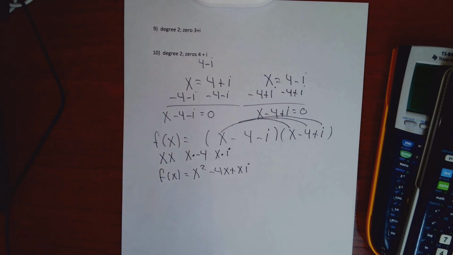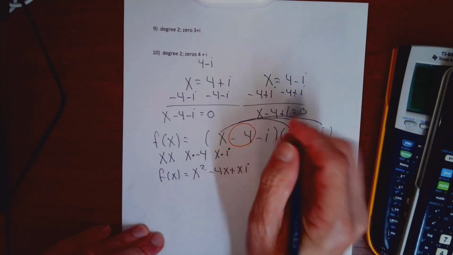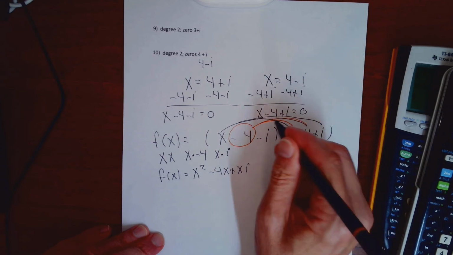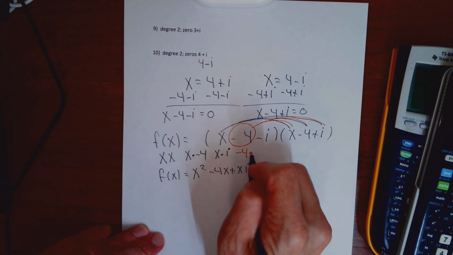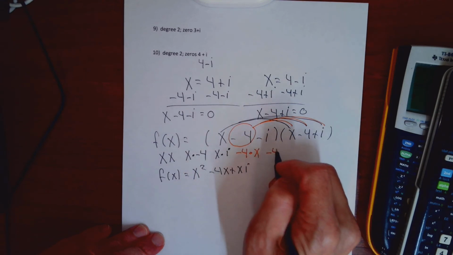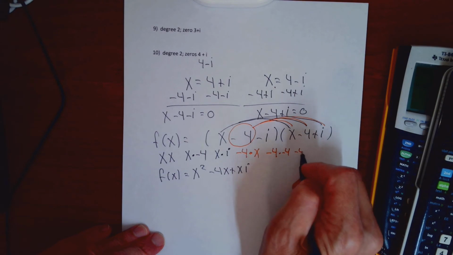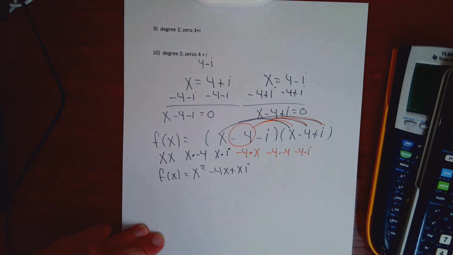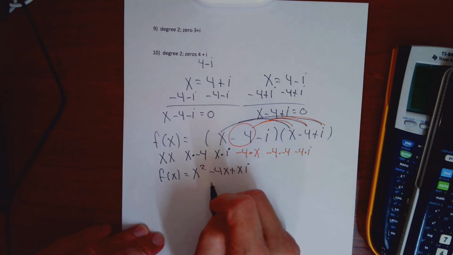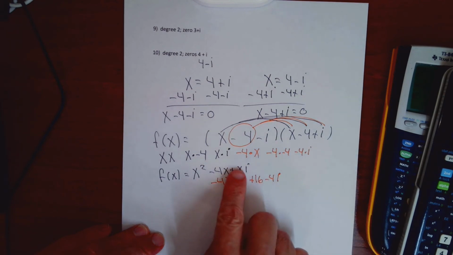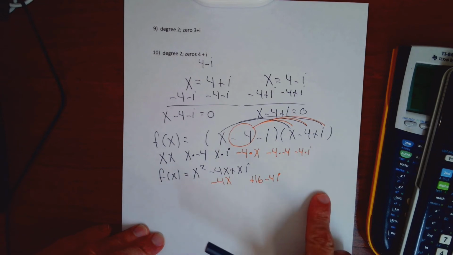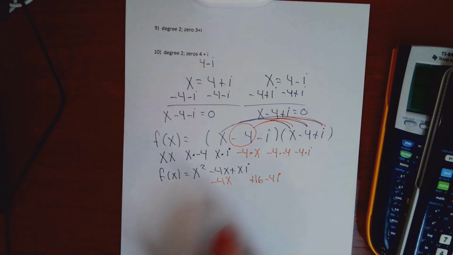Second 3 multiplications, take the negative 4 in the first parentheses and multiply it by each of the three terms in the second parentheses. Multiply minus 4 times x, minus 4 times minus 4, and minus 4 times i. So the second set of multiplication gives me minus 4x plus 16 minus 4i. Notice instead of writing it horizontally, I'm starting to write it vertically, lining like terms up under each other. That's to make the simplifying easier.